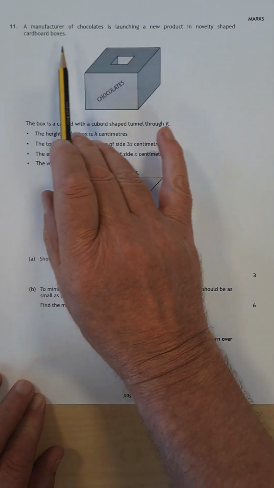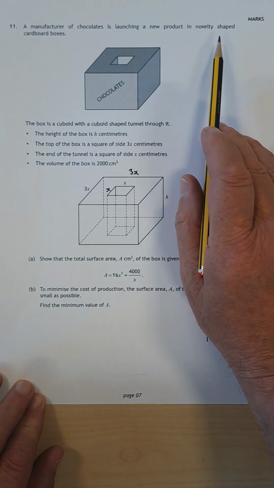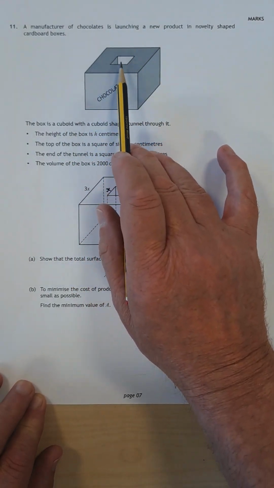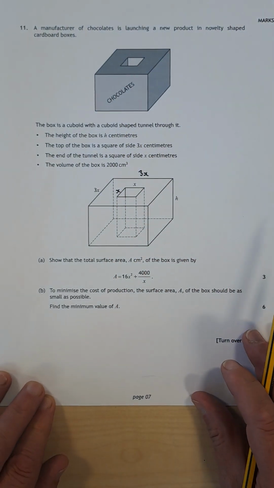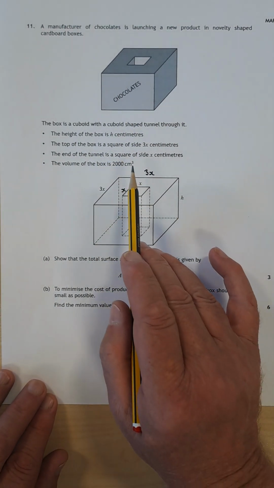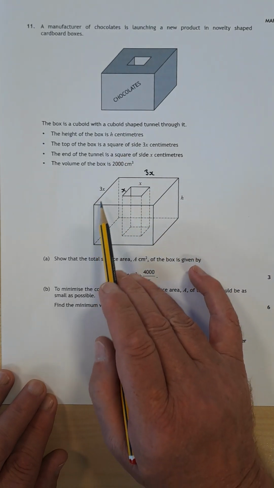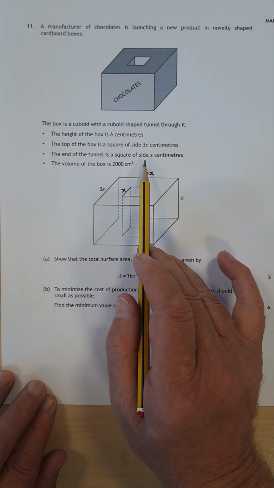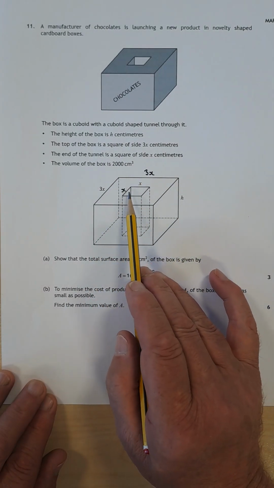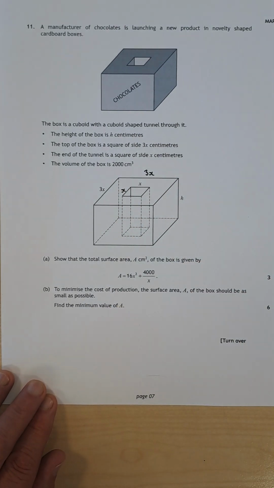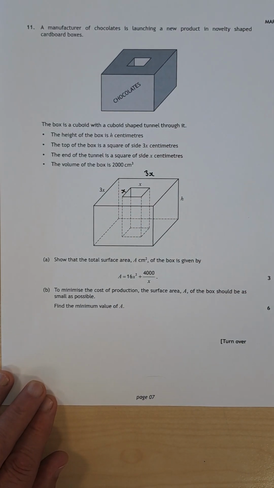A manufacturer of chocolates is launching a new product in novelty shaped cardboard boxes. So you have a cuboid with a cuboid shaped tunnel through it, and you're given various dimensions. The height of the box is h, the top of the box is a square of side 3x, so that's 3x as well, of course. And the end of the tunnel is a square of side x, so that's an x by x square there, okay? And the volume of the box is 2000 centimeters cubed.